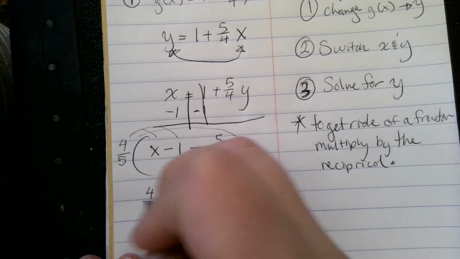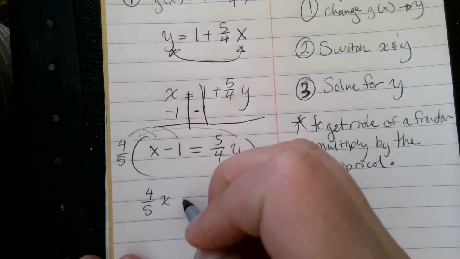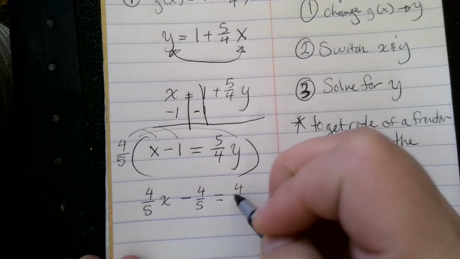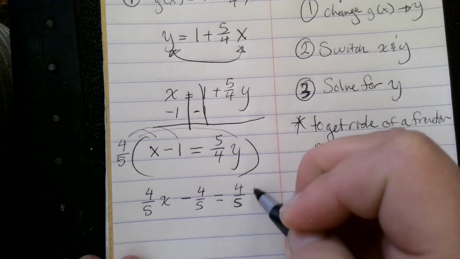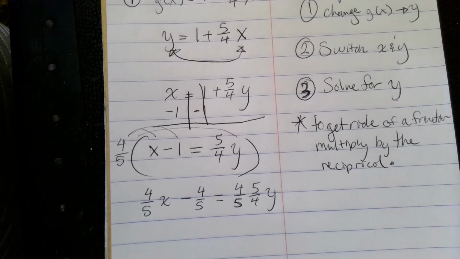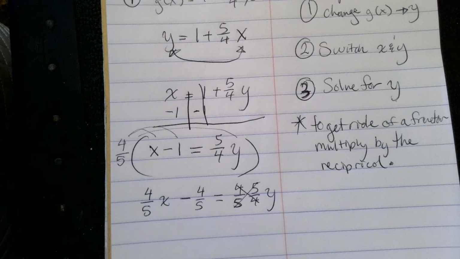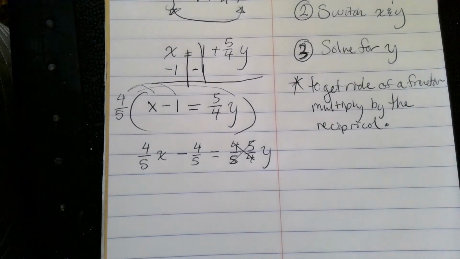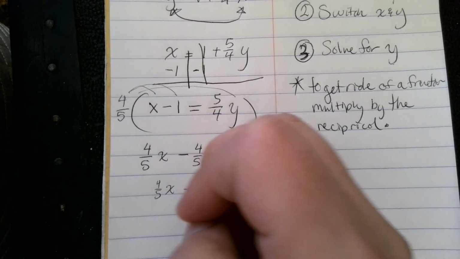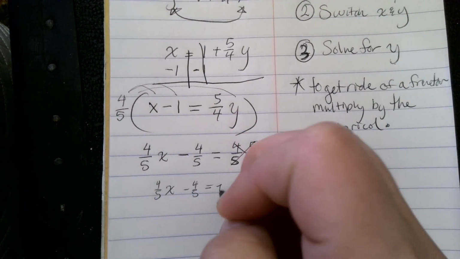So I'm going to have 4 over 5x, negative 4 over 5, and then 4 over 5 times 5 over 4, and these just cross out. So I've got y all by itself now. So I've got 4 over 5x minus 4 over 5 is equal to y.